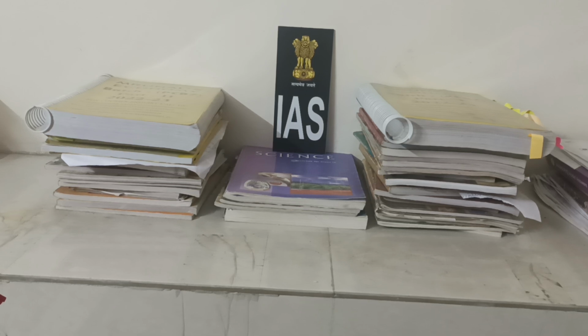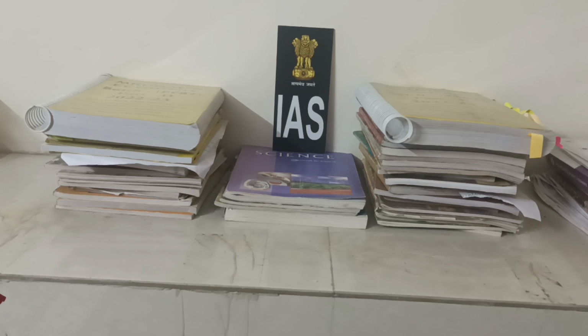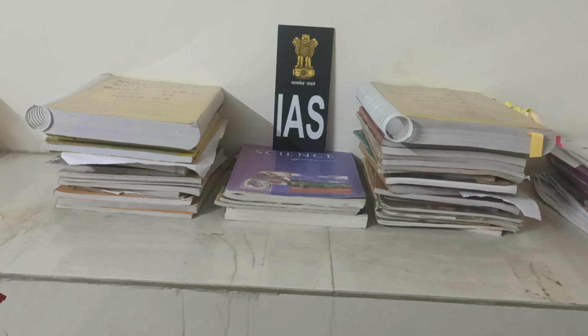We have to make a quick revision of the key articles: 52 to 62, 63 to 71, 153 to 162, 72, 161, 123, 213, 352, 356, 360. For UPSC purposes, Prelims focuses on ordinance powers, emergency provisions, and discretionary powers of the governor.